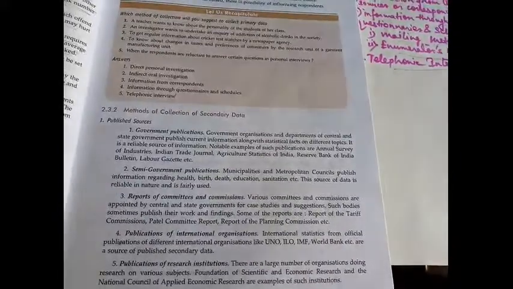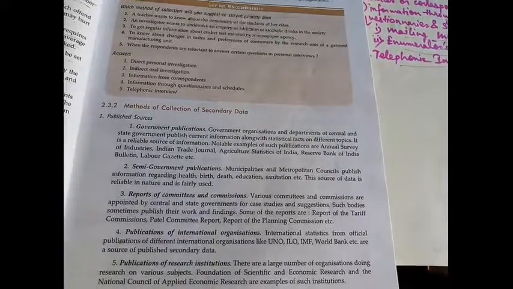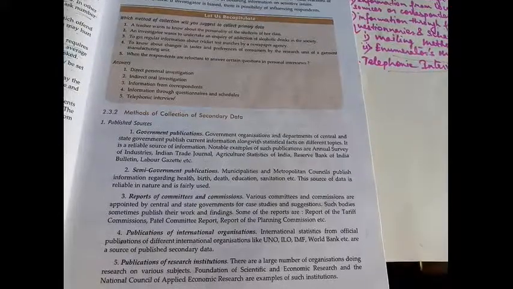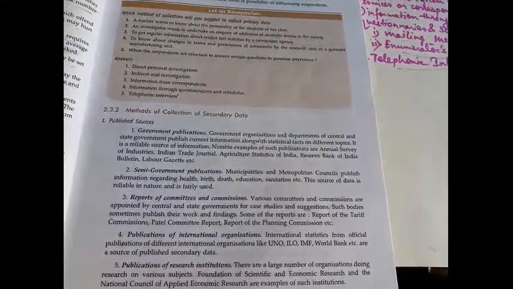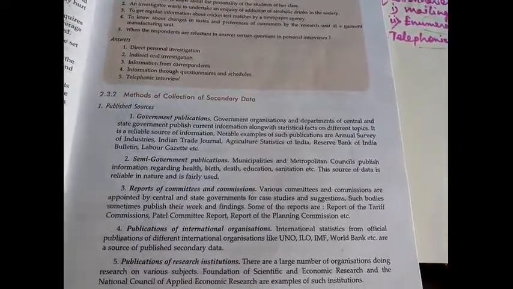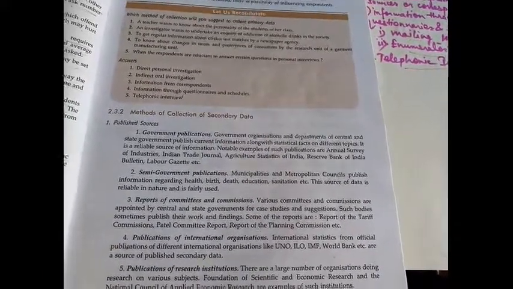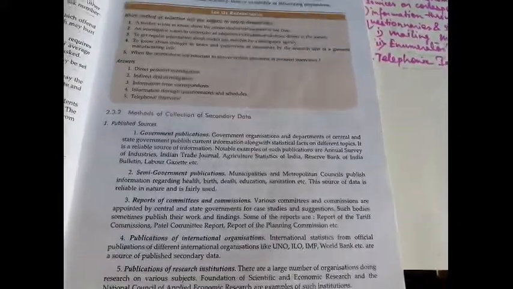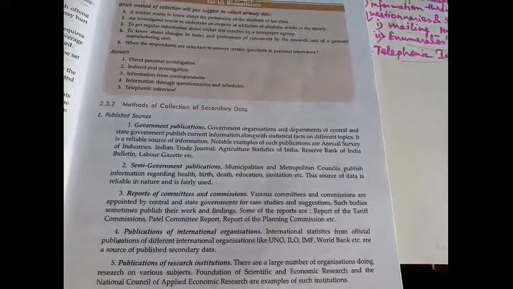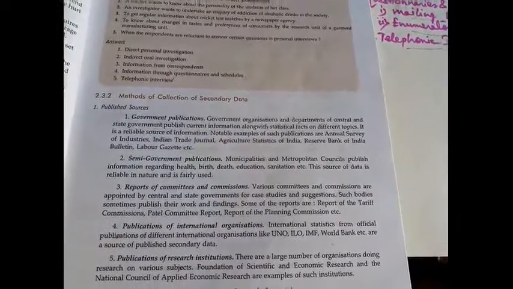Now this data is not needed every time. It is fairly used, not used every time. Sometimes when it is required, then only it is used. And since the municipality and metropolitan bodies are all semi-government, we can rely on them also.